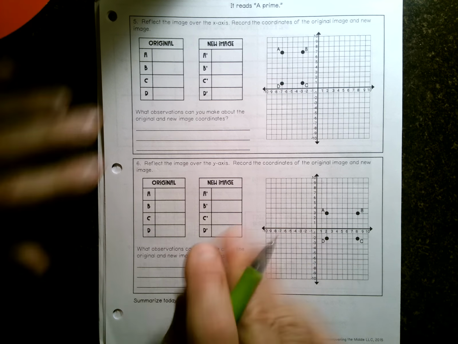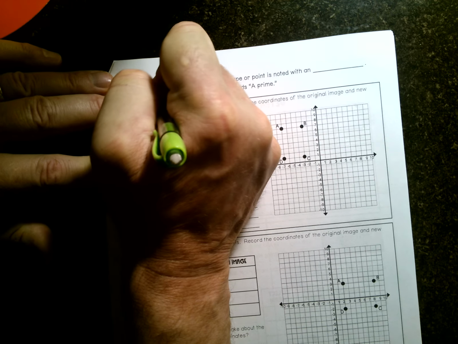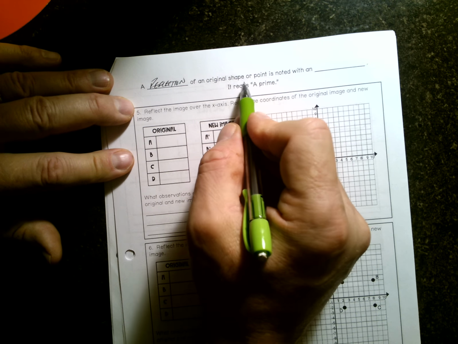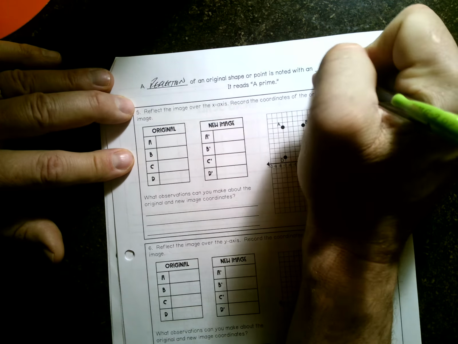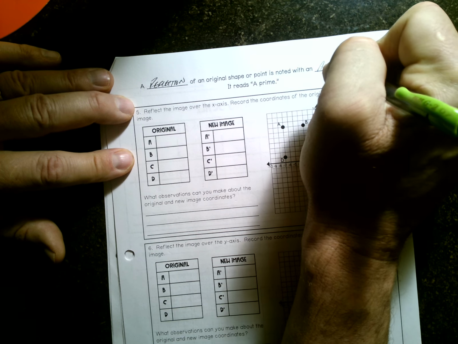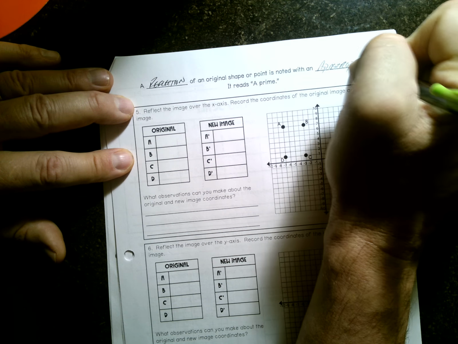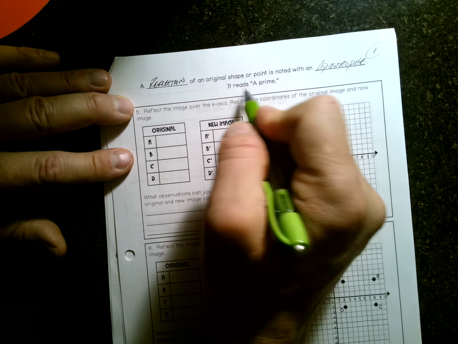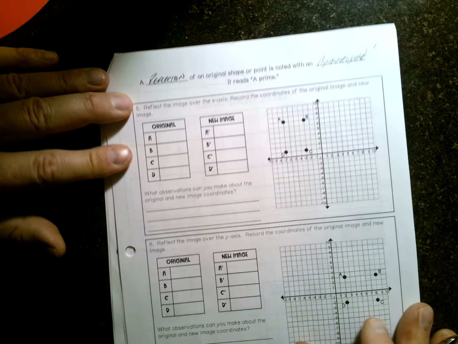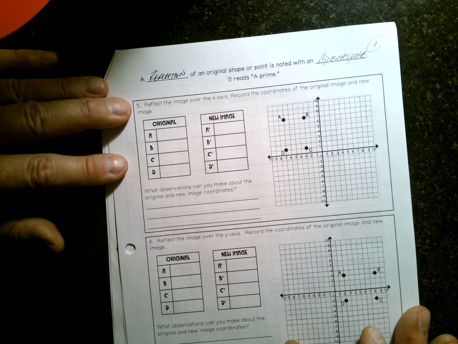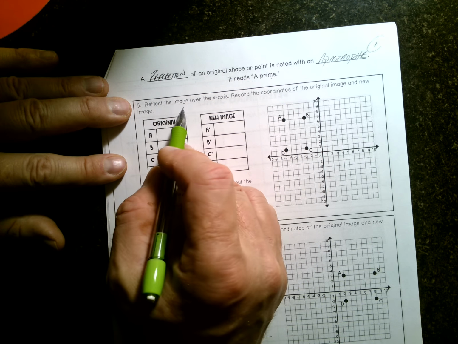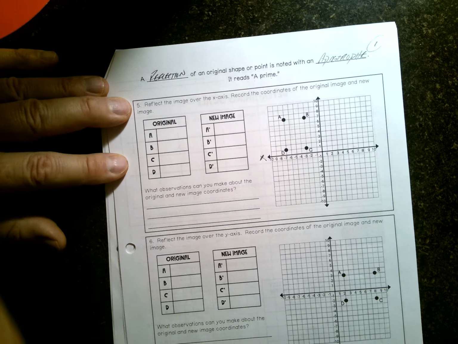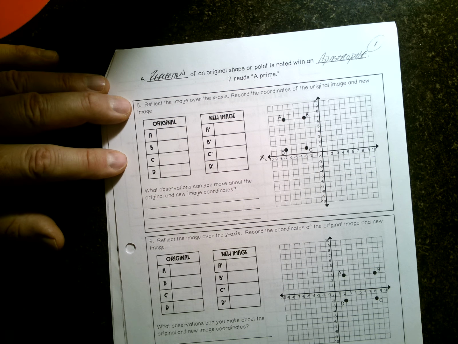All right, so a reflection of an original shape or point is noted with an apostrophe, and it is read as a prime, and you'll see how this is. All right, so reflect the image over the x-axis, and record the coordinates of the original image and the new image.